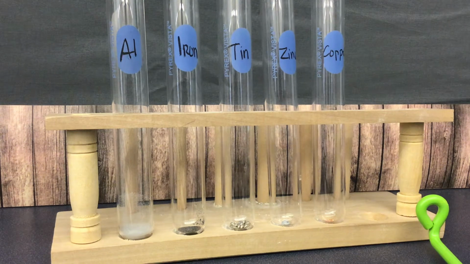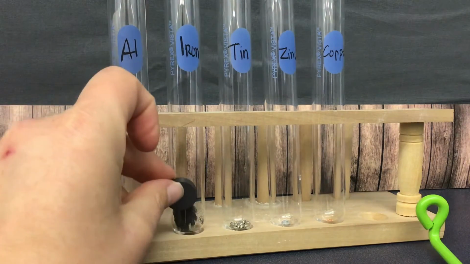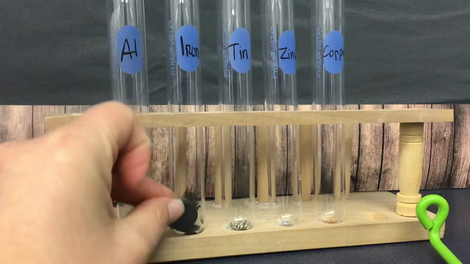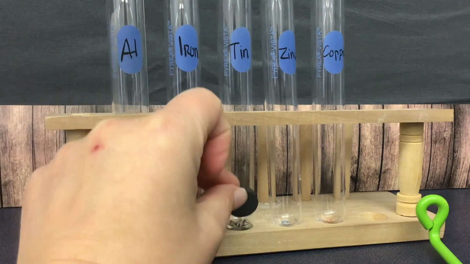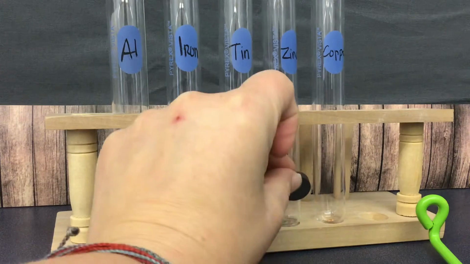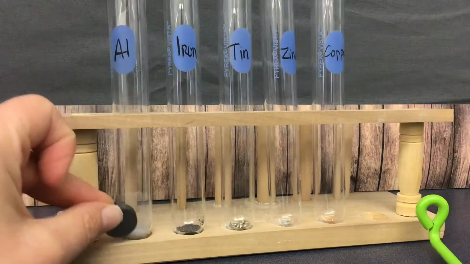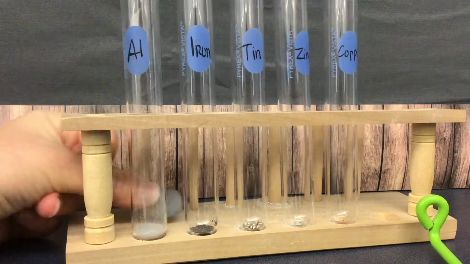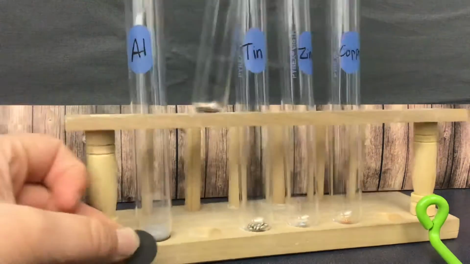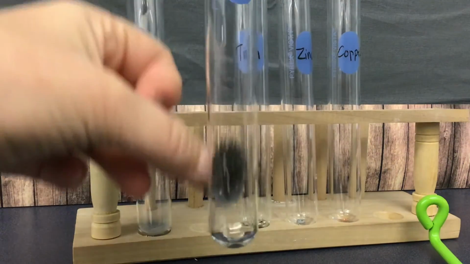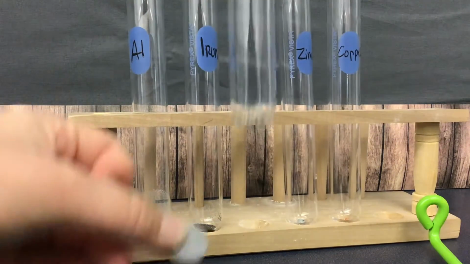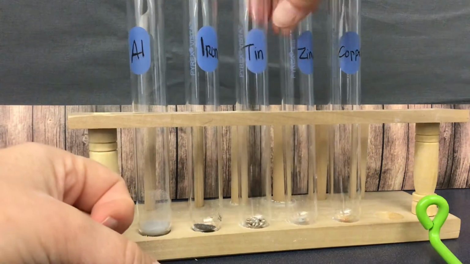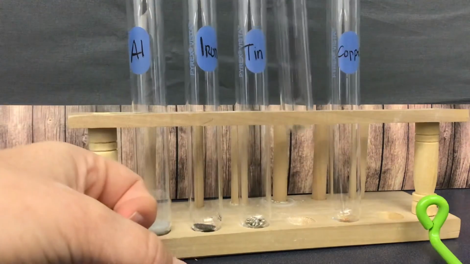Okay, so the next thing we want to fill in is special properties. One thing you can do is use a magnet. You're going to record this in special properties. You can tell here, iron is magnetic. That's a special property. You see tin, zinc, and copper are not. So iron is magnetic. That is one of the special properties of iron.